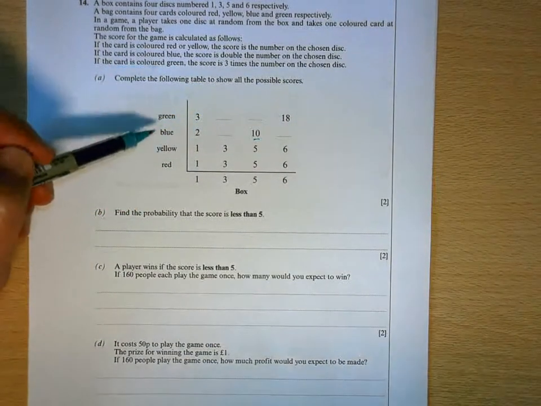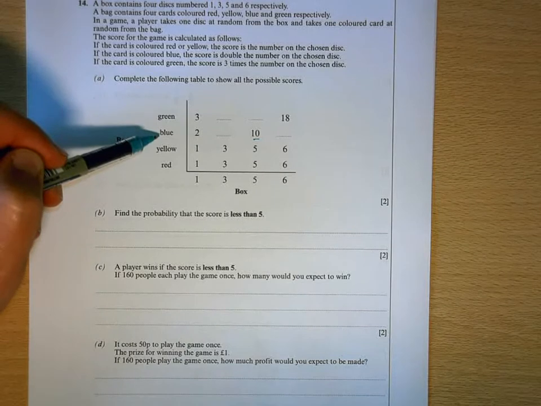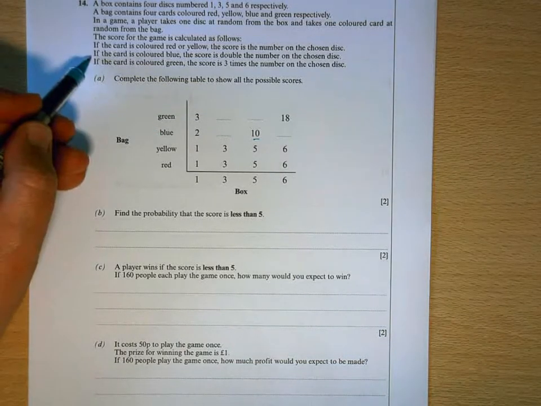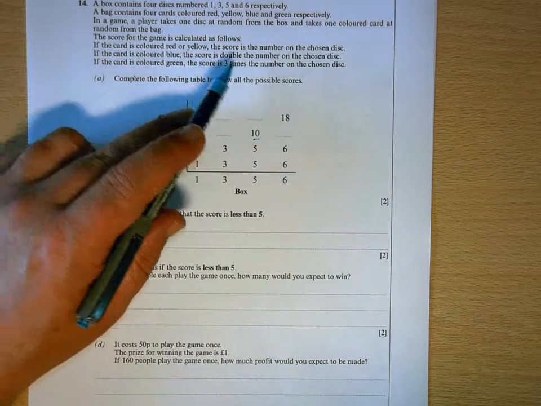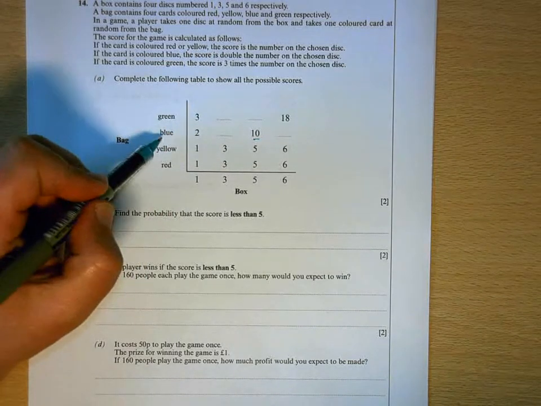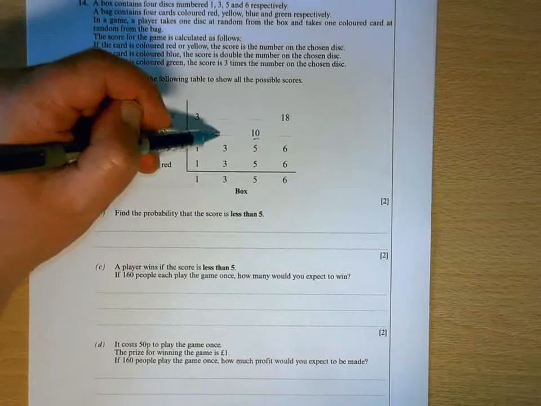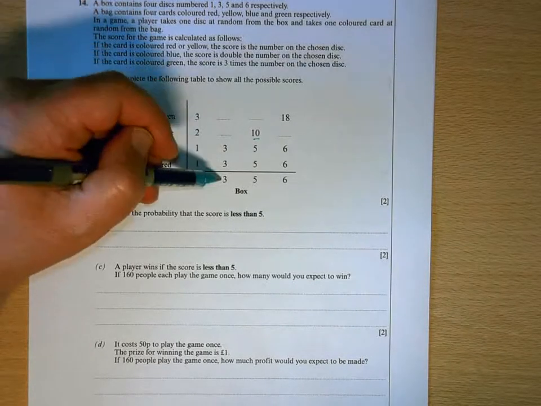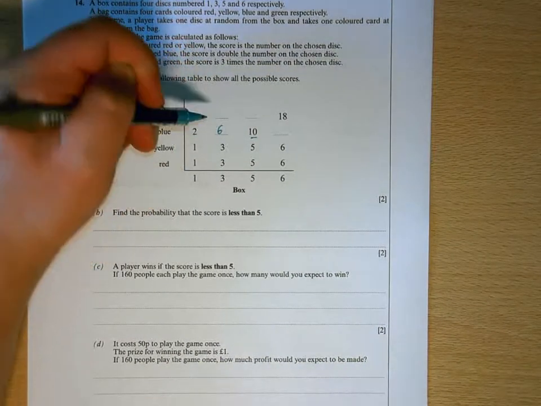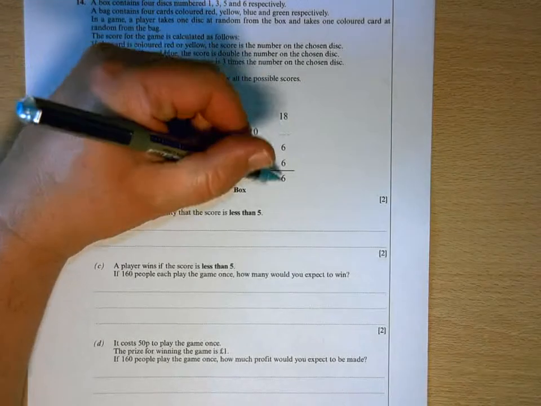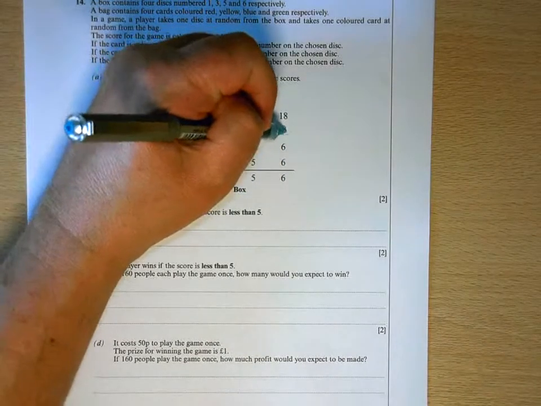So what we're doing here is it's a blue, so if the card is coloured blue, the score is double the number on the disc. The number on the disc there is 5, you double it, you get 10. So this one, the blue, we're going to double that, double 3, we get 6. Blue, we double 6, we get 12.